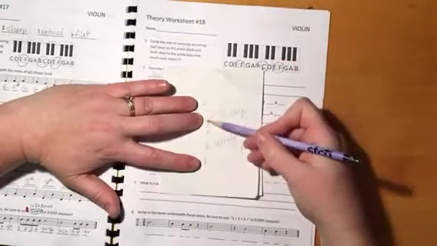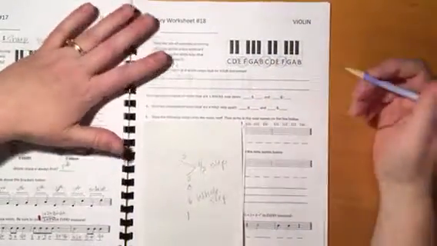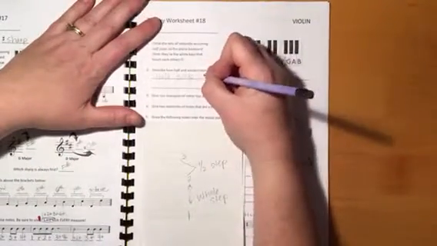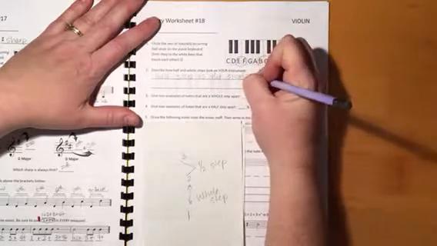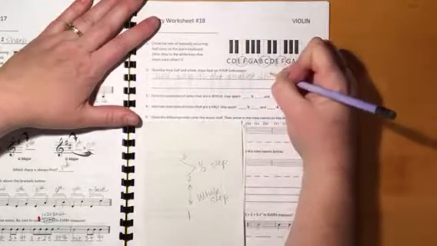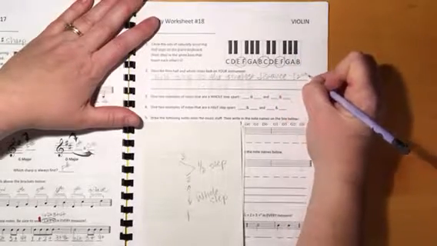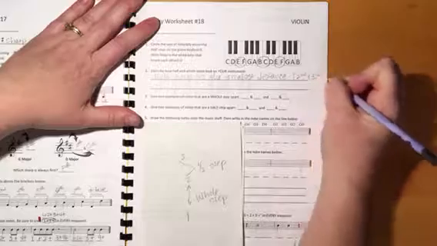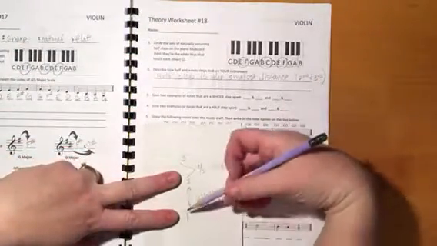It's a whole step between first and second finger. So that might be something that you'd want to write. Half step is the smallest distance between two notes, yes. Distance. So like you could say between second and third finger. That's what it would look like on your instrument.